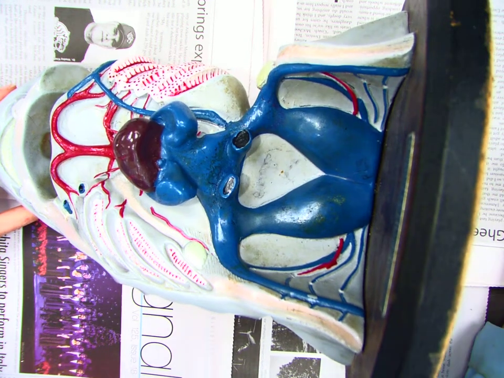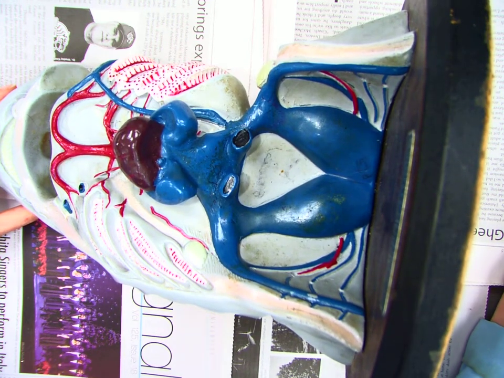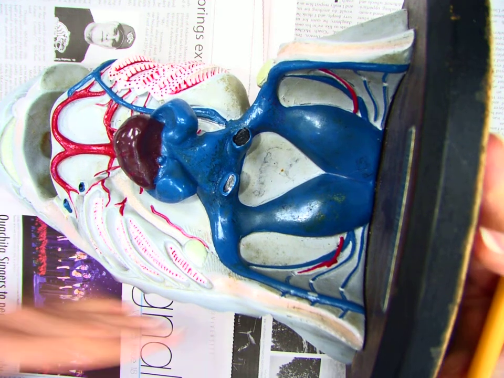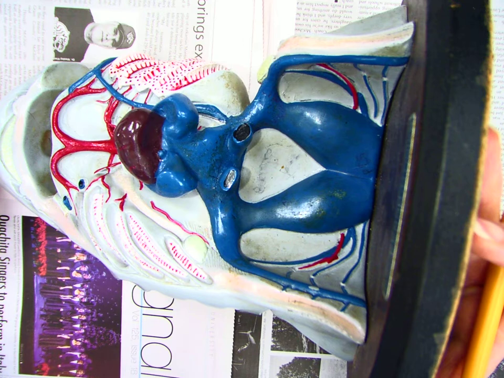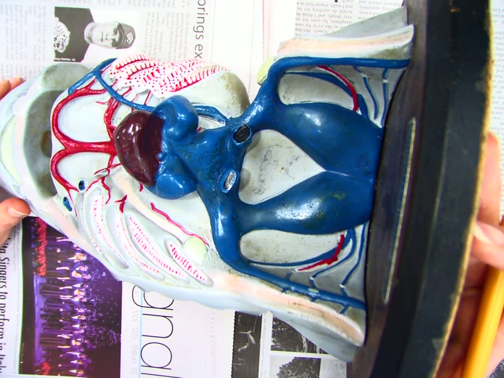All right, so one of the things that you guys will be responsible to know for the exam is this super attractive shark circulatory system head model. So this video is going to tell you the parts of the model so that you can practice them for the test.